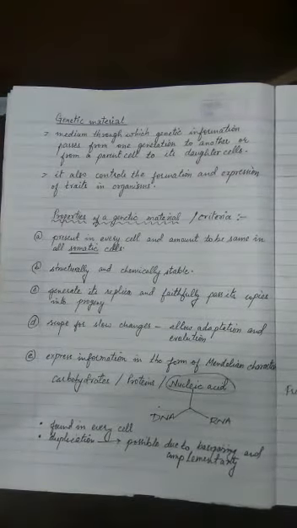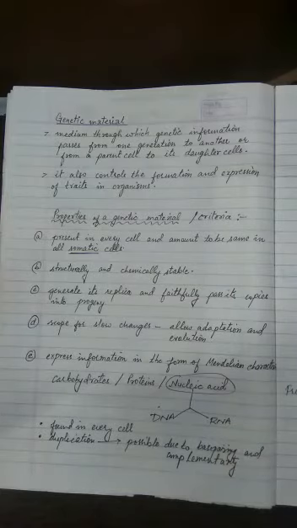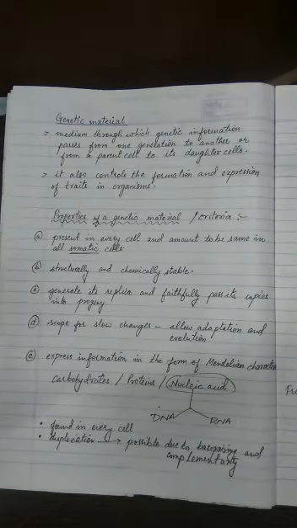So how do you define genetic material? Genetic material is the medium through which the genetic information passes from parents to the cells. That means it passes from the parent cell to the daughter cells, or you can say it passes from one generation to another generation. So genetic material can be any biomolecule which is able to convey the information as such.